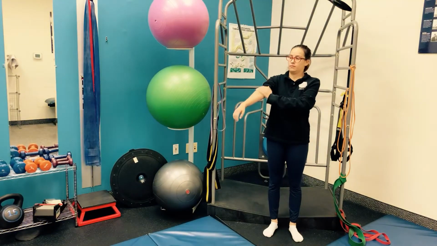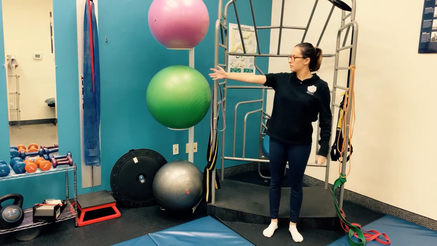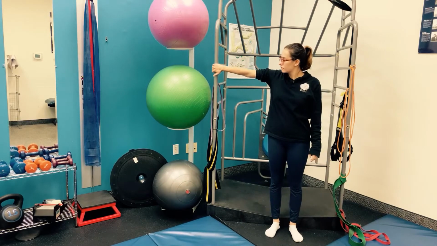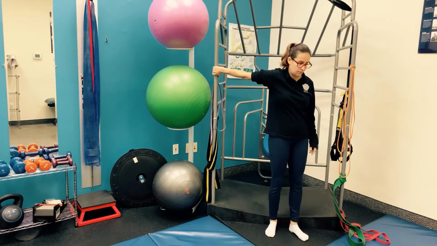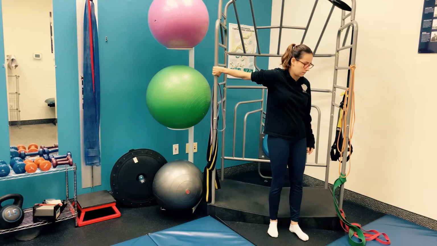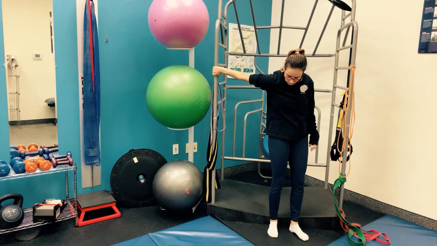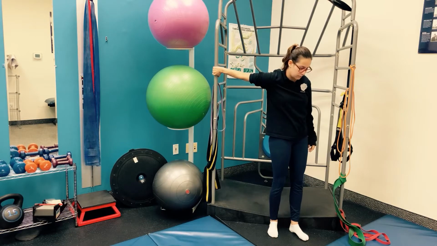Okay, so the key with this is take your hand and grab a bar or a door or a rig with your thumb facing down. So point the thumb down. Okay, and then you rotate your body the opposite direction, so you're going to rotate your body to the left, and then you push your elbow to the floor, so push down. So you're pushing your elbow down. You're going to get a really nice stretch through both of those bicep muscles.